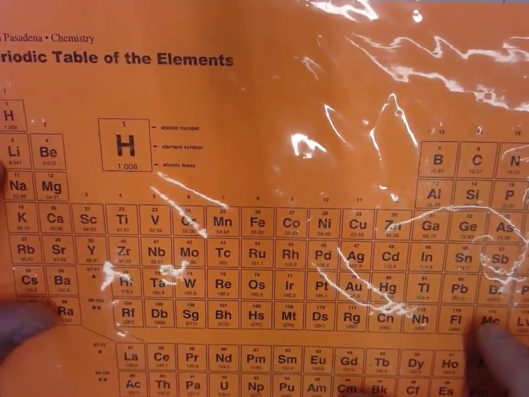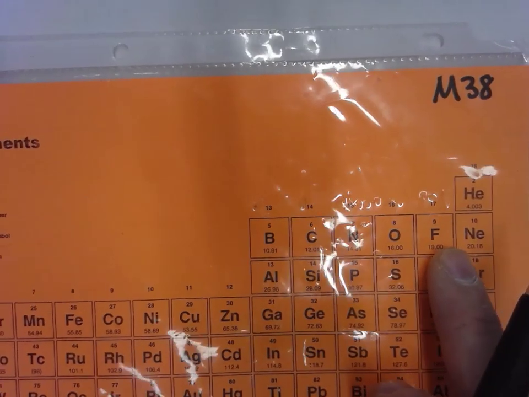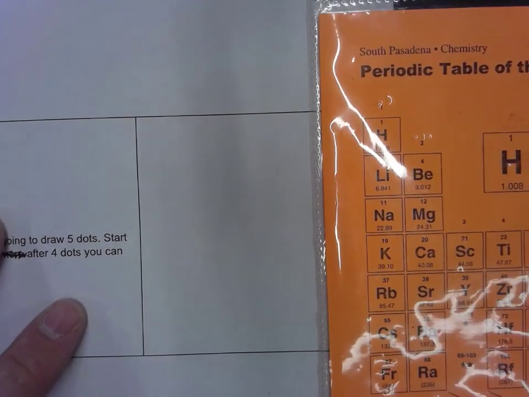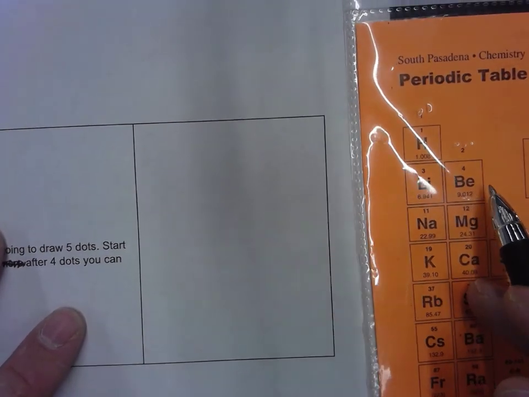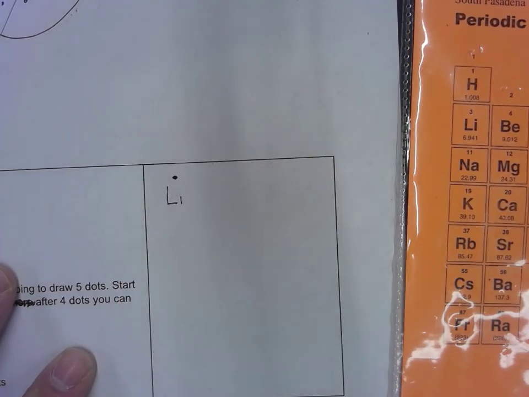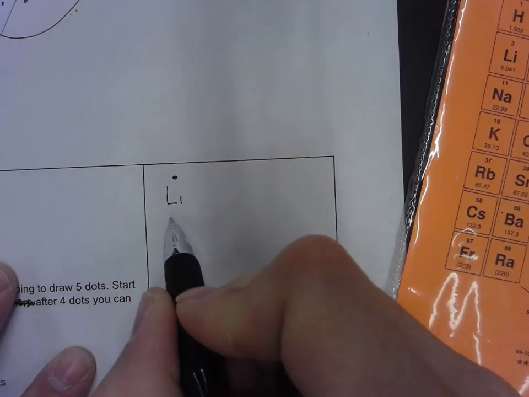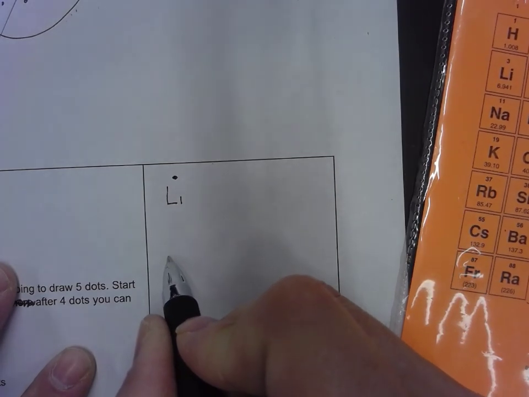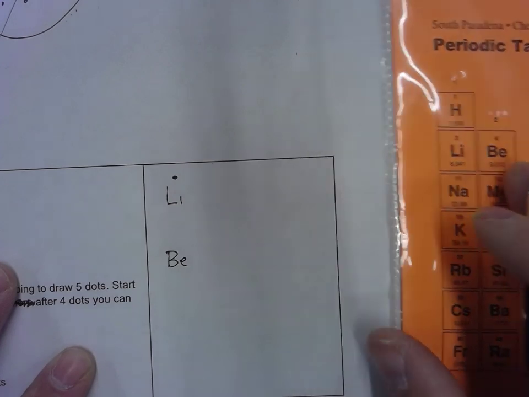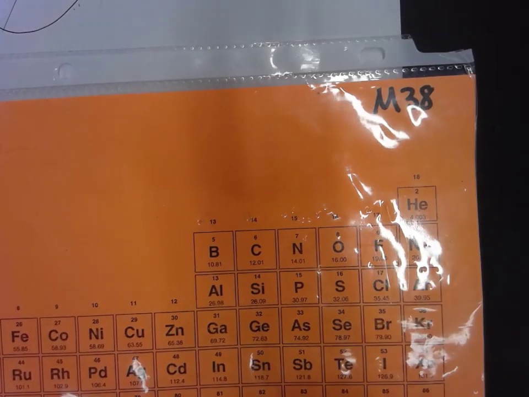Let's try to draw the Lewis structures for everything in period 2. Let's draw the Lewis structures for those, and I'm going to do that over here. Starting with lithium, which is in group 1, and beryllium, which is in group 2. So let's go with lithium first. I'm going to do lithium, Li. Group 1, 1 valence electron. Beryllium. Give yourself space here. Don't put beryllium right underneath, otherwise you're going to get confused later on. Beryllium is in group 2. I've got 1, 2.